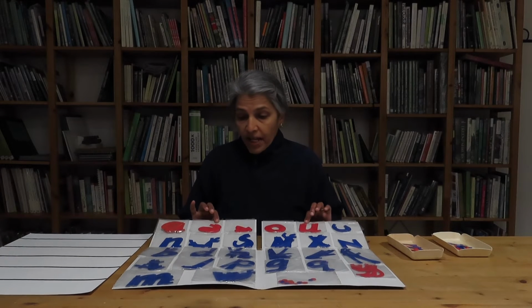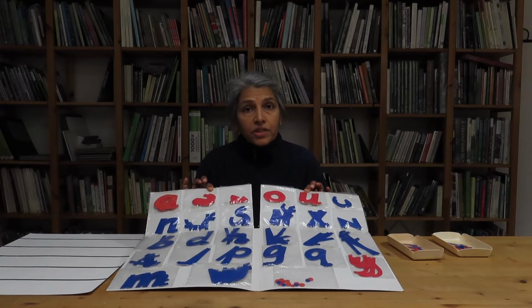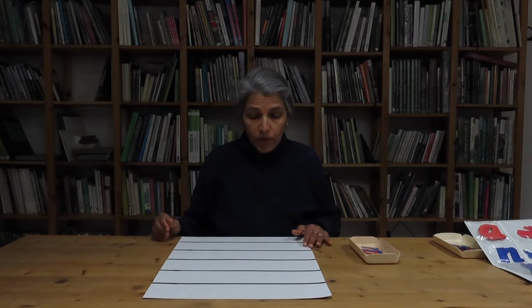So, the movable alphabet, as you know, is made up of cut out letters of all the different letters of the alphabet, and the children use this to form words. So let's see how they do this. We need to have, of course, a little carpet with lines so that the children know where to place their letters.